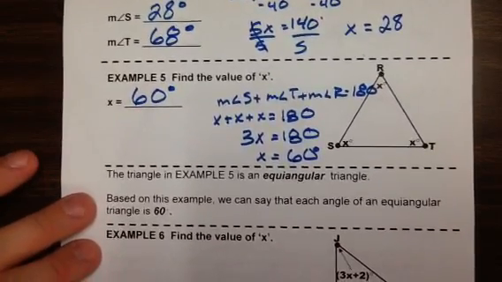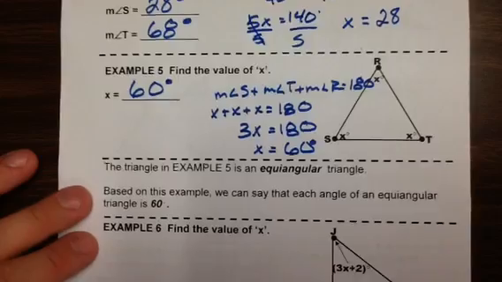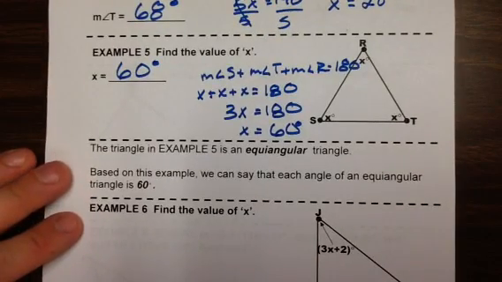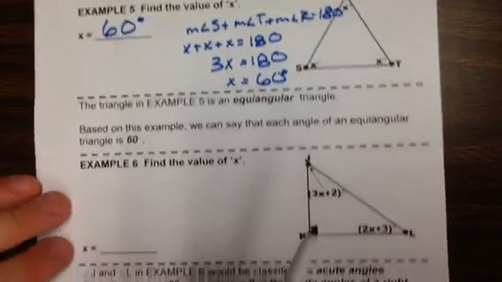The triangle in example 5 is equiangular. Based on this example, we can say that each angle of an equiangular triangle is 60 degrees.